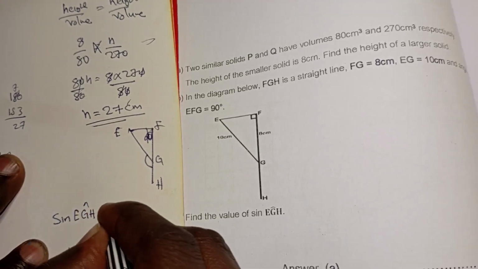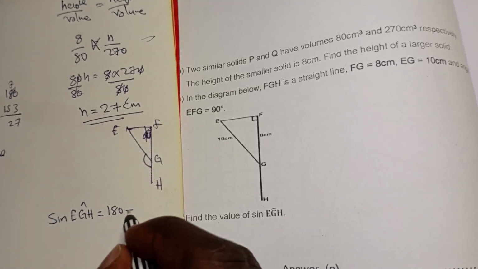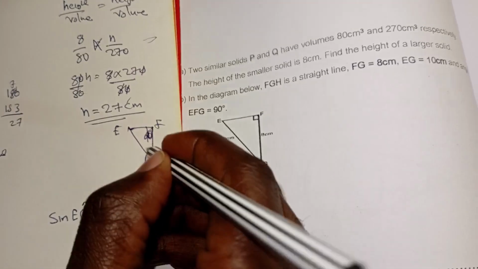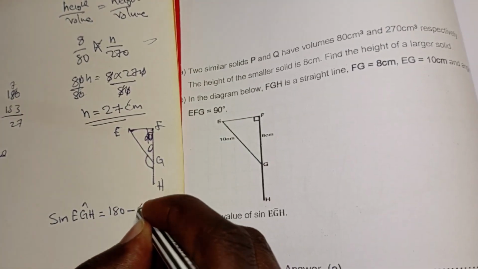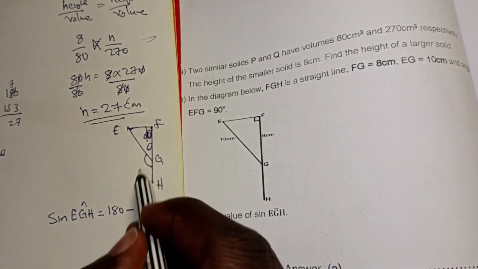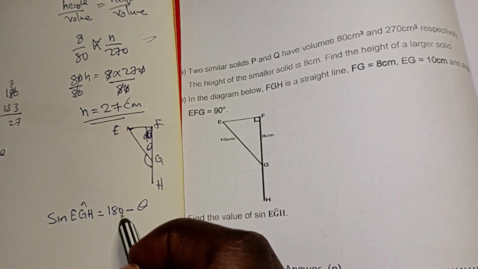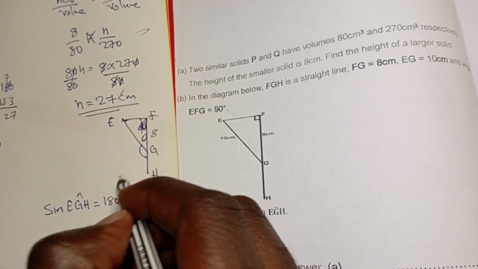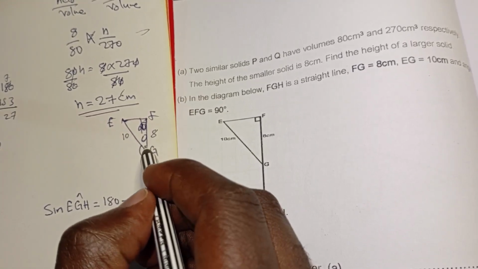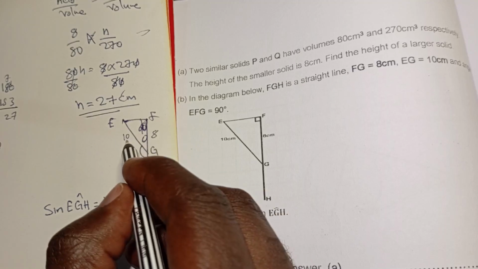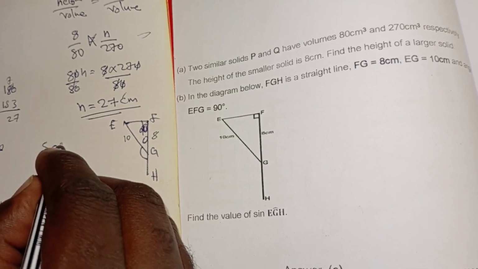Sin EGH is simply equal to 180 minus, now we're going to use this theta here, 180 minus the theta, which is this one. Now to find this theta, we have 8 here and we've got 10 here. So basically this is the adjacent and the hypotenuse. So we are going to apply SOHCAHTOA.